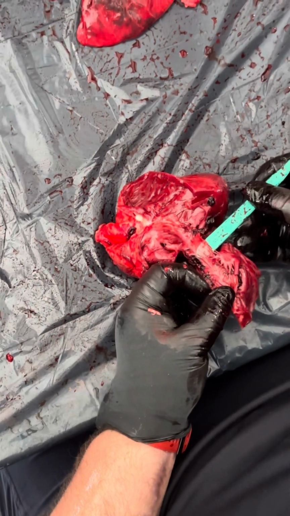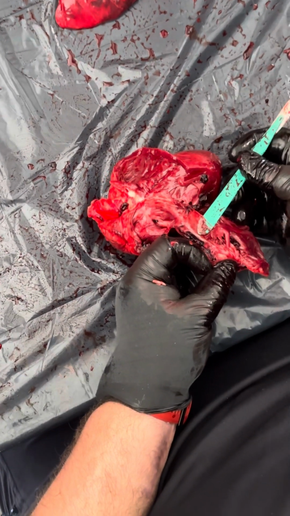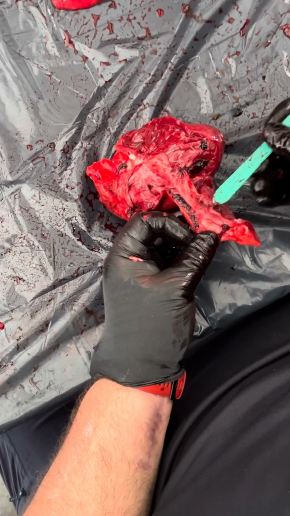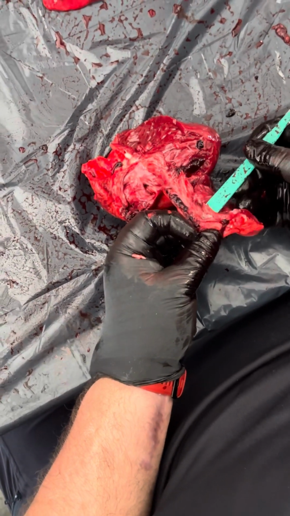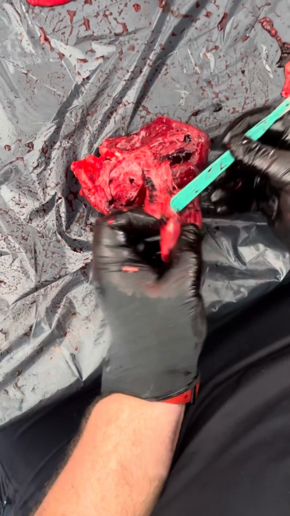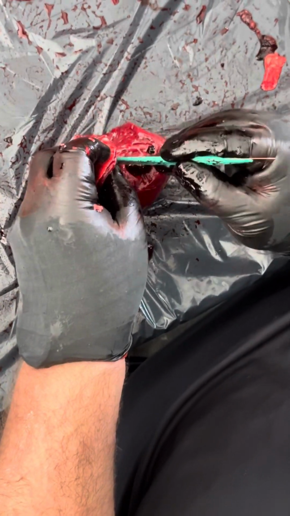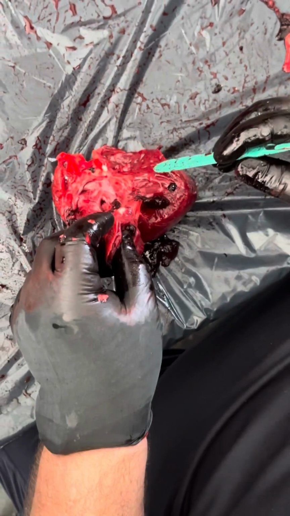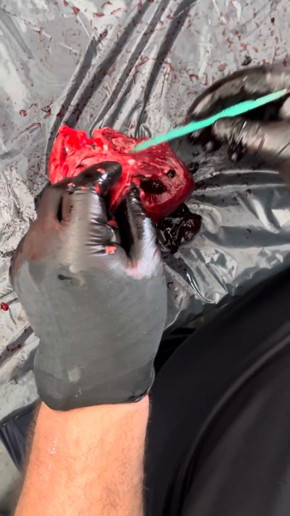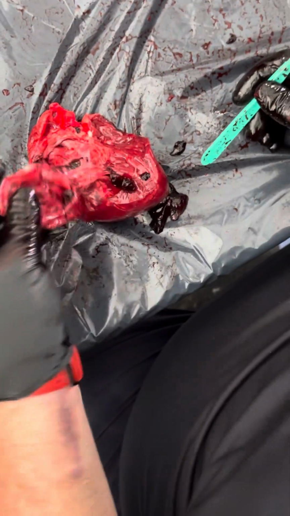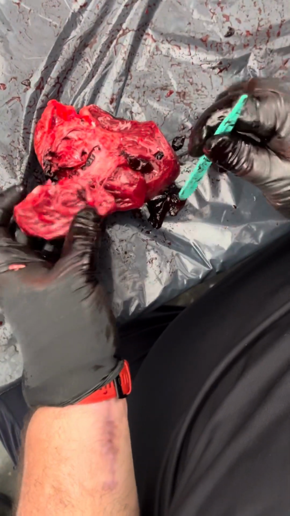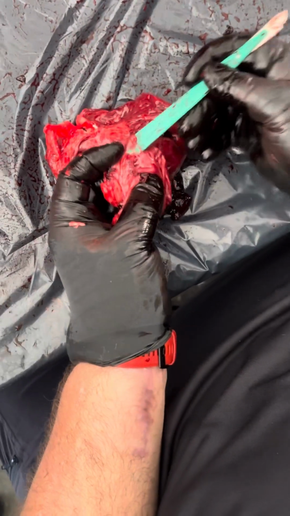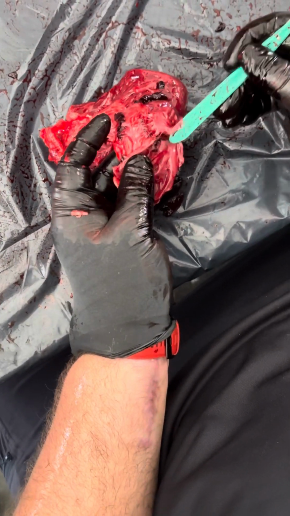So there's 1, all those strings, those are chordae tendineae. There's the second leaflet of the valve. It's here. There's 1, 2, 3. Right side, tricuspid valve. All of these big, thick tendons, these are your chordae tendineae. All of this stuff is papillary muscle.